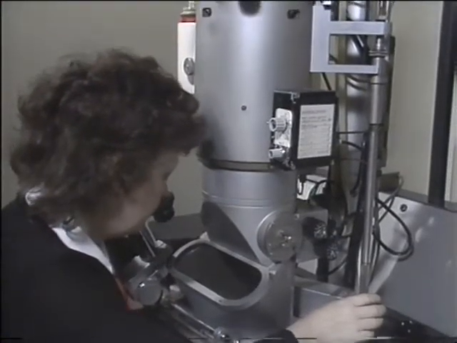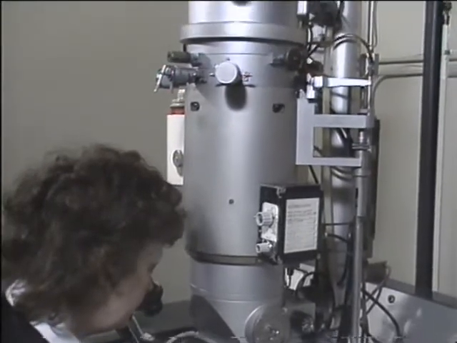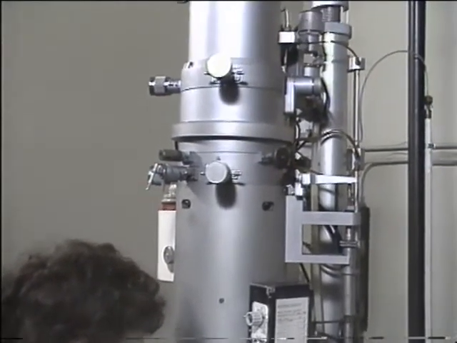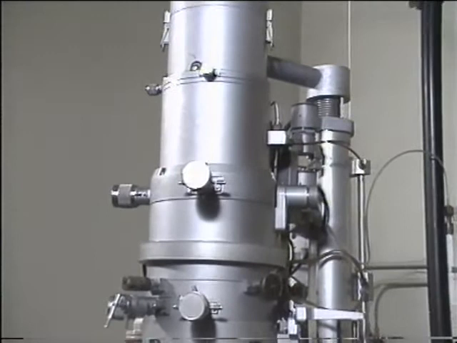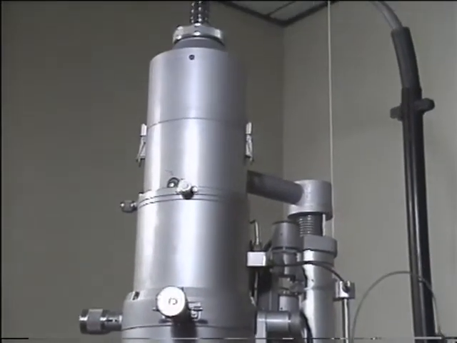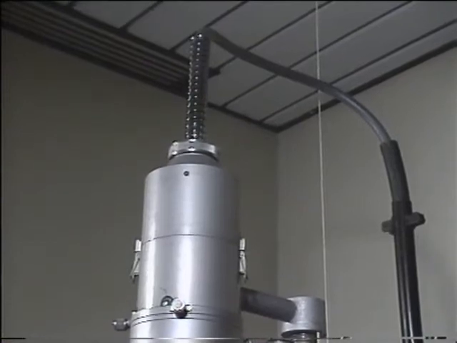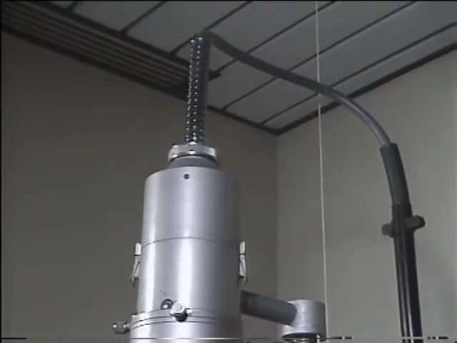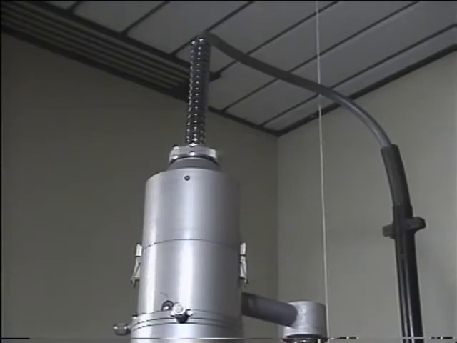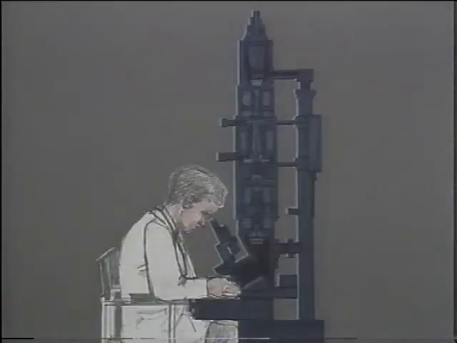These photographs, or electron micrographs, were all taken using a transmission electron microscope. In this type of microscope, negatively charged electrons are accelerated by a very high voltage from a heated filament at the top of the column, which acts as a cathode, to a positively charged anode.